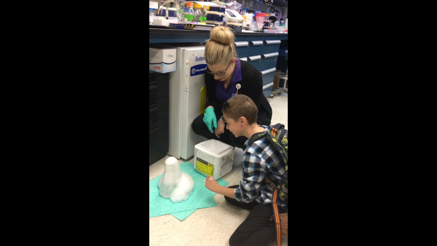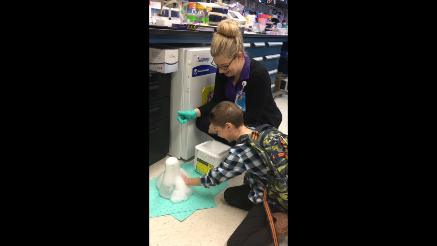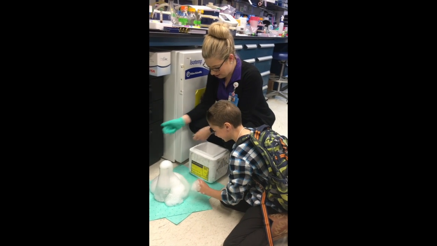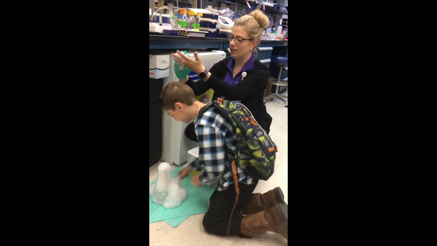Cool. It's just soapy water. It's like washing your hands, but fun. You might actually wash them if it was like this every time. Just, see, now they look at it, right? Yeah. Look, they missed.